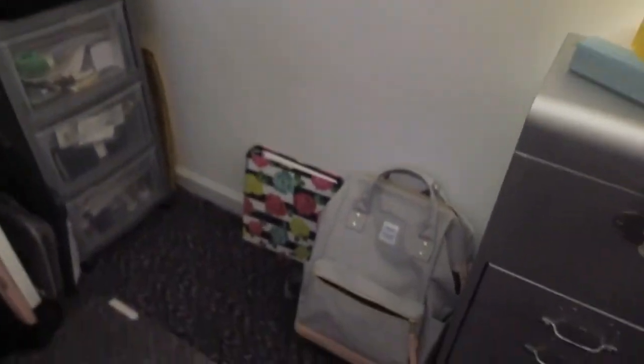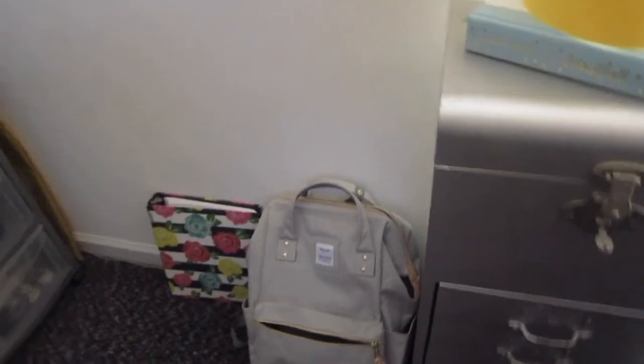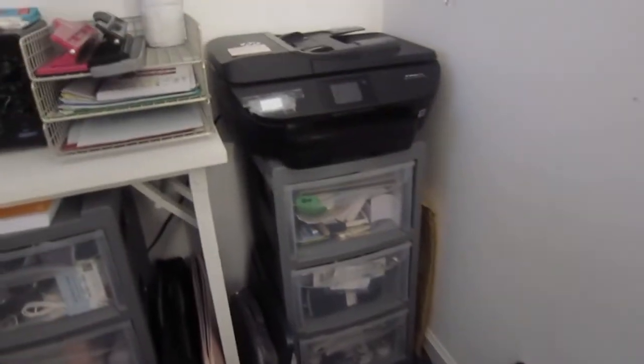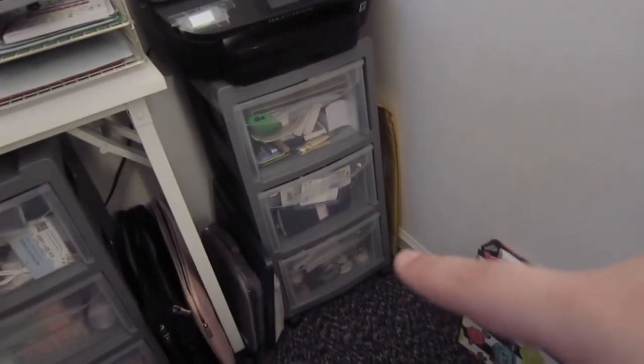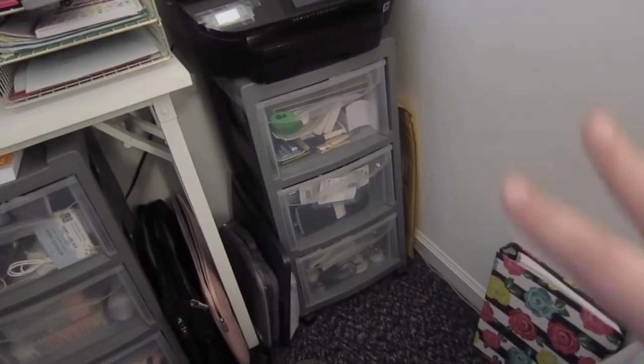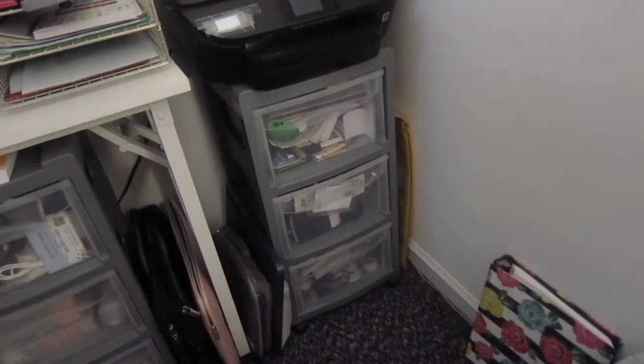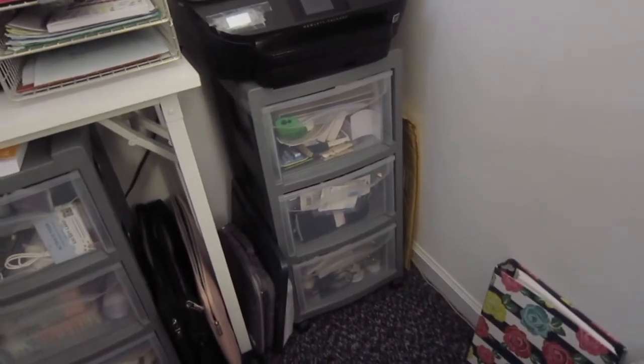Down here, this is my book bag. Obviously, if I was in school, I'd be taking that with me every day. And this is an extra binder. I'm not even sure what's in there, to be honest, but it's just there, okay? Ignore that. Then this is another drawer. You can tell these drawers need to be gone through, and that was totally one of my objectives over Christmas break, and it did not happen.